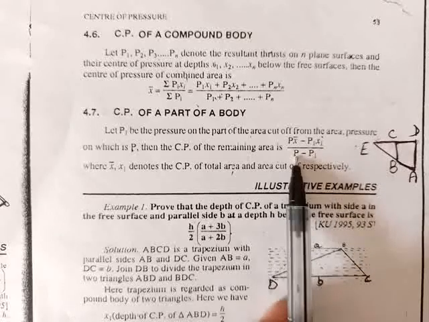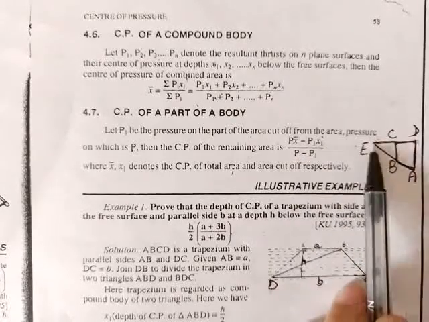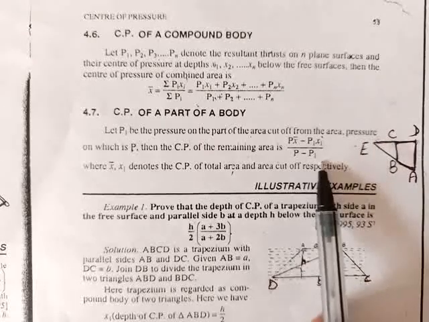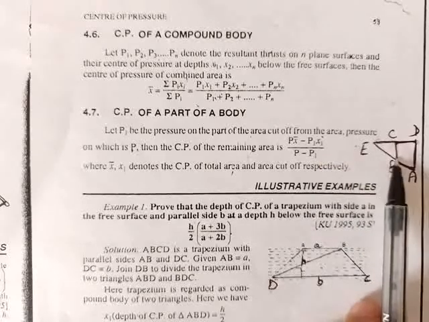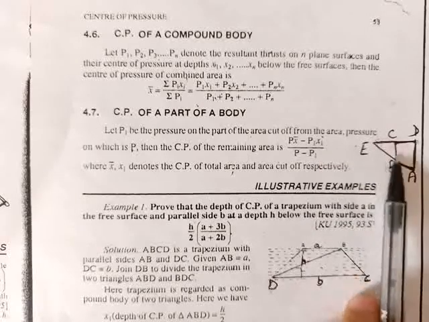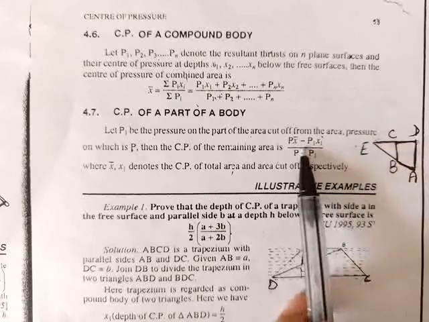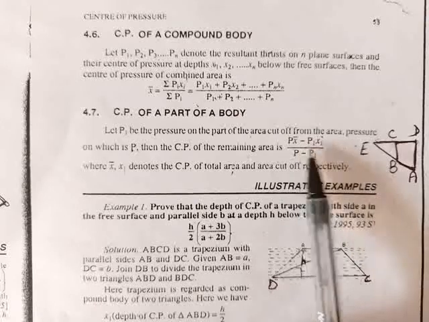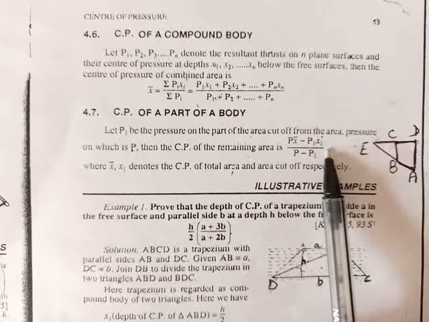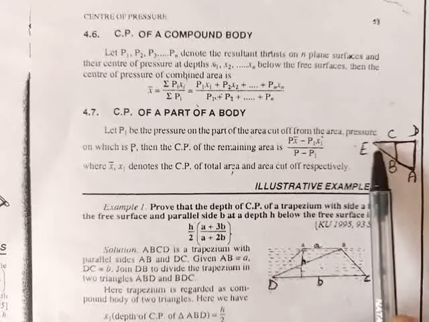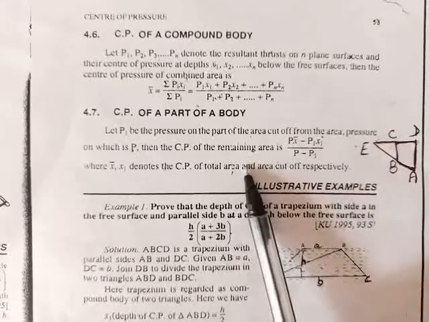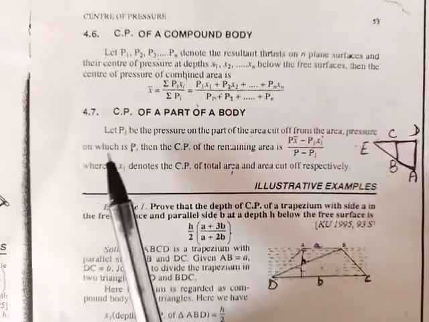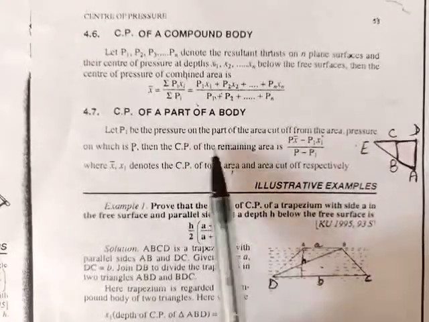Here P is the thrust on the whole body, and P1 is the thrust on the part of the area which is cut off from this plane area, means this area, and x bar is the depth of center of pressure of the total area, and x1 is the depth of center of pressure of the area cut off, means this area. So we'll use this formula to find the center of pressure of a particular part of a body.